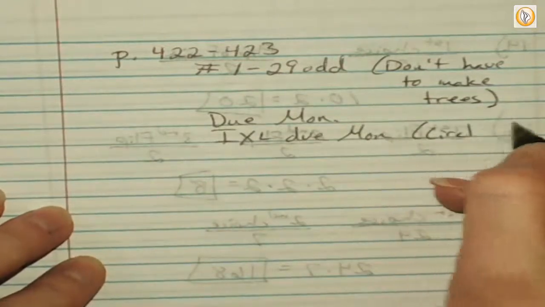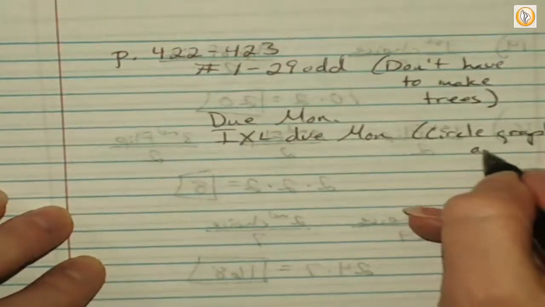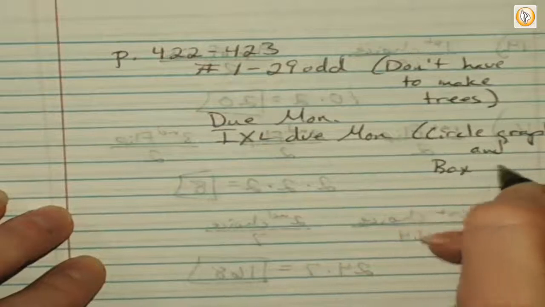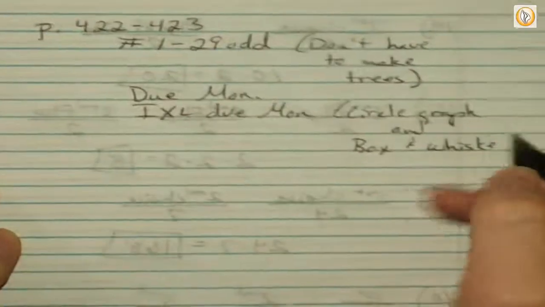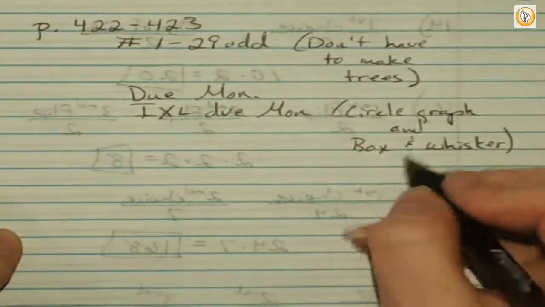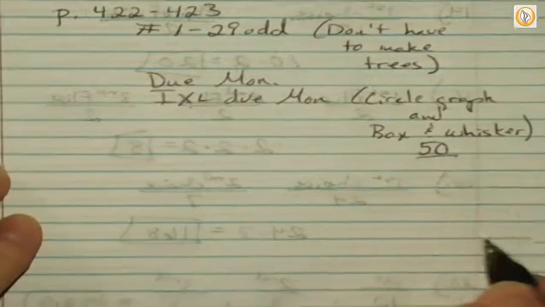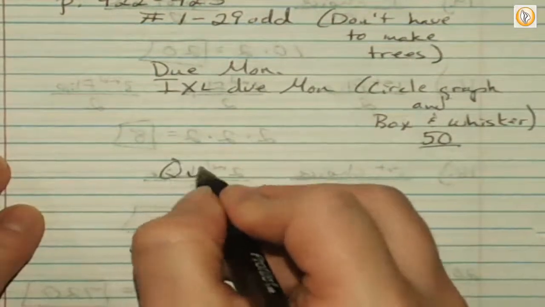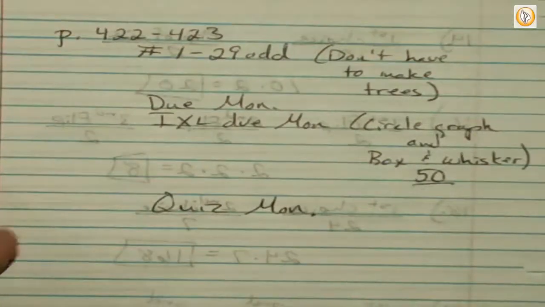IXL, due Monday. Circle graph, and what was the other one? Box and whisker? Whoops, box and whisker. Smart score of 50. And you have a quiz Monday. It told me when I wrote box and whisker.